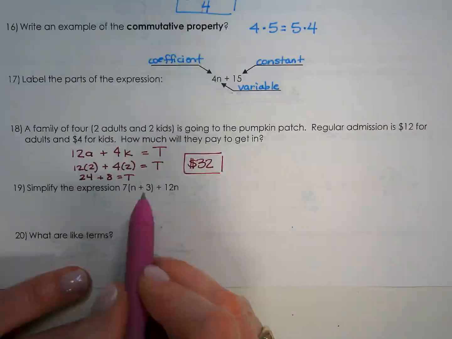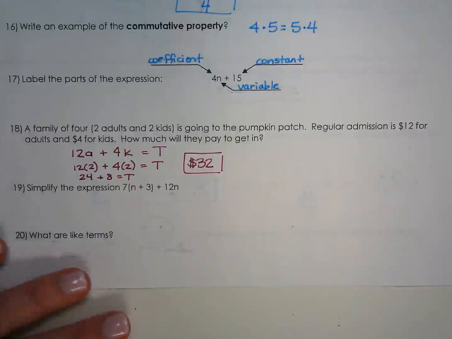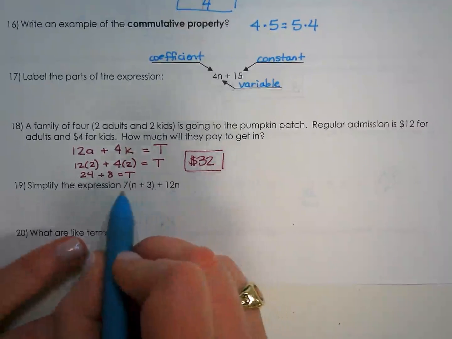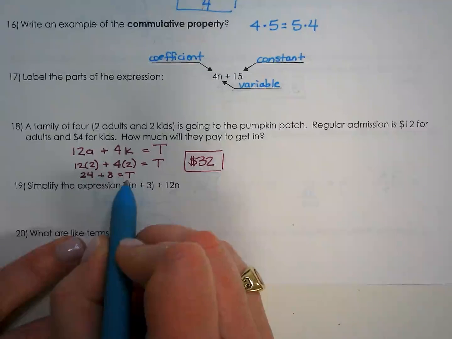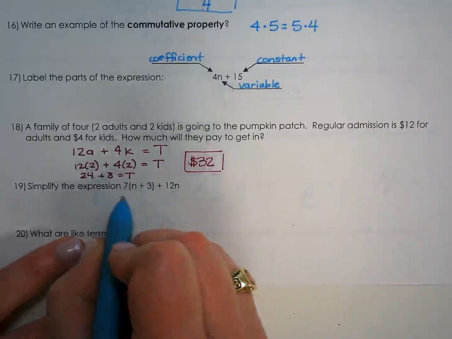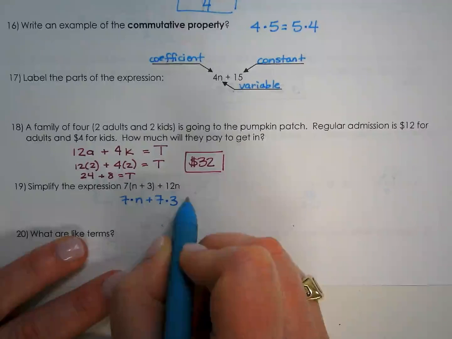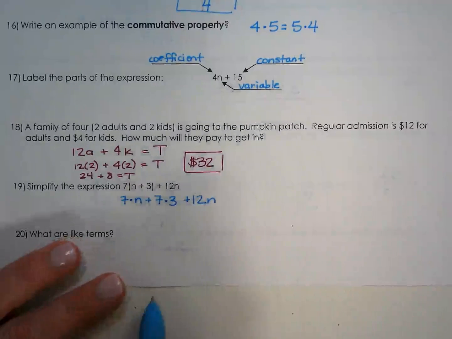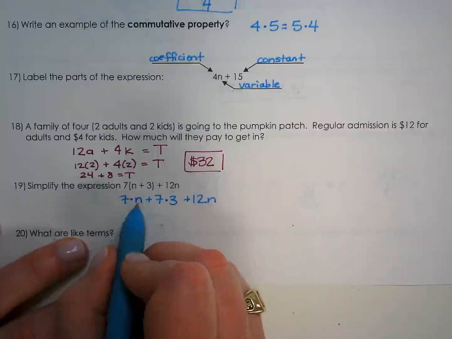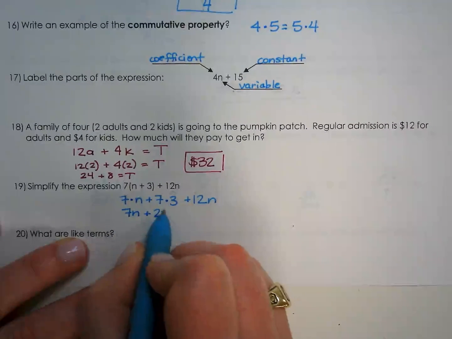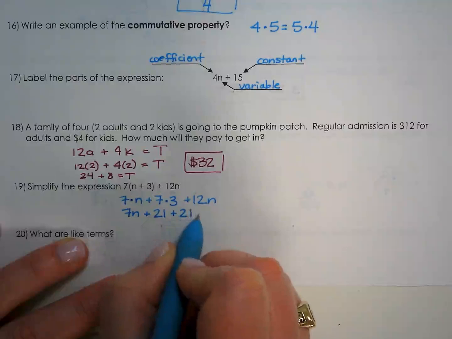All right, simplify this expression. So we need to use the distributive property to get this 7 incorporated in here. This is your mama bird, and here are her babies. We distribute the 7, so this becomes 7 times n plus 7 times 3 plus 12n. Now we combine them. Remember, 7 times n we simply write as 7n, and 7 times 3 is 21, plus 12n.